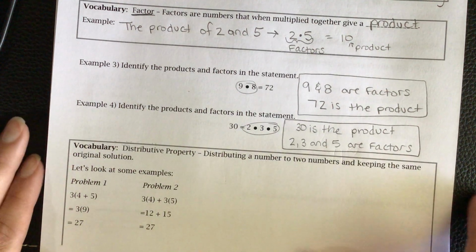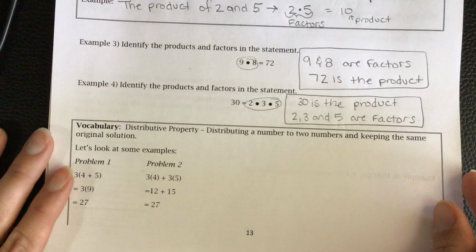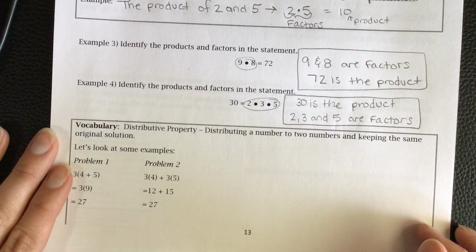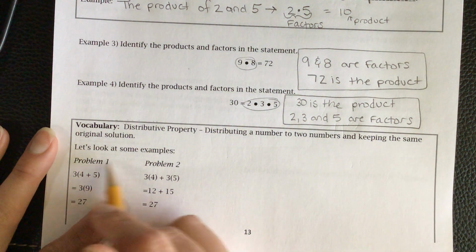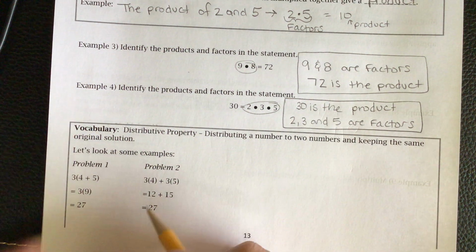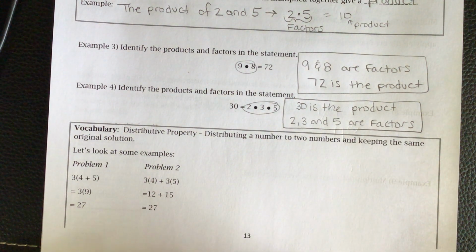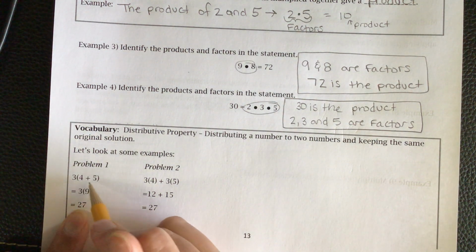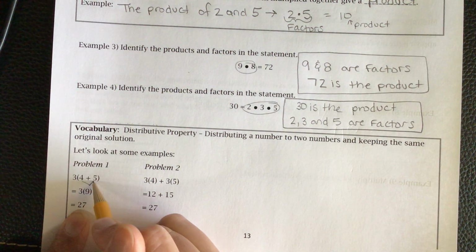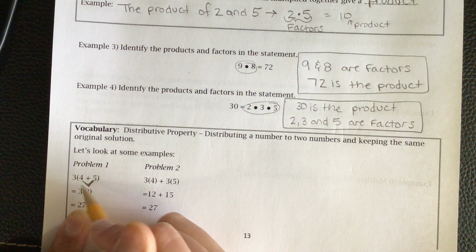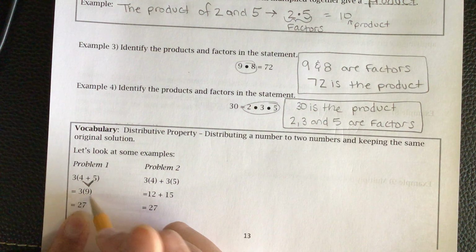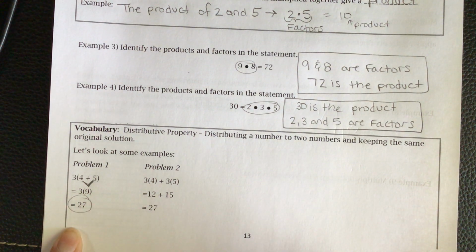Let's look at distributive property. Distributive property is distributing a number to 2 numbers but keeping the same original solution. So we're going to look at 2 different sets, and I'm going to explain what we're doing here. So in problem 1, they did 4 plus 5 to get 9, and then they multiplied, so they did parentheses first, and then they multiplied 3 times 9 to get 27.